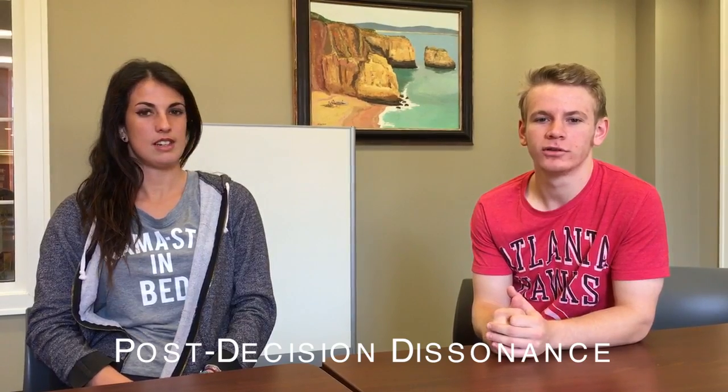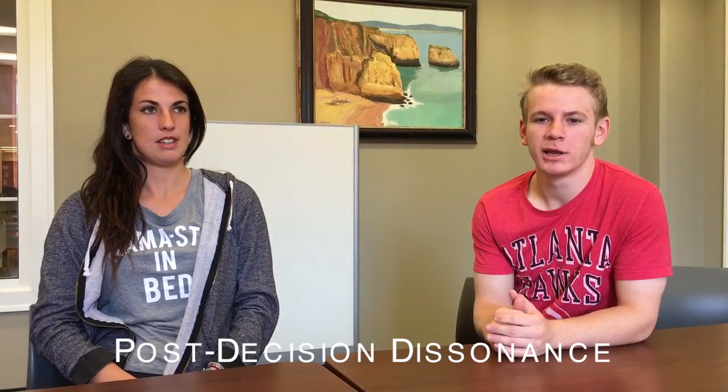The second one is post-decision dissonance. This is based on strong doubts experienced after making an important close call decision that is difficult to reverse. The third and final one is minimal justification, which is the claim that the best way to stimulate an attitude change in others is to offer just enough incentive to elicit counter attitudinal behavior.